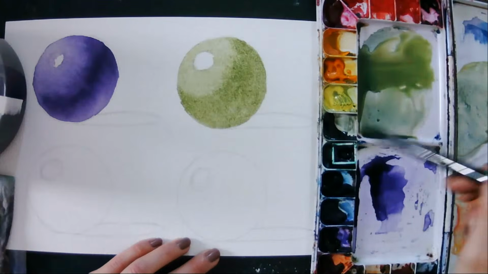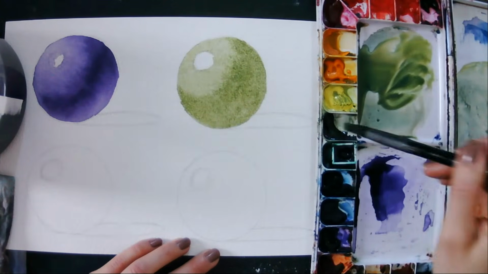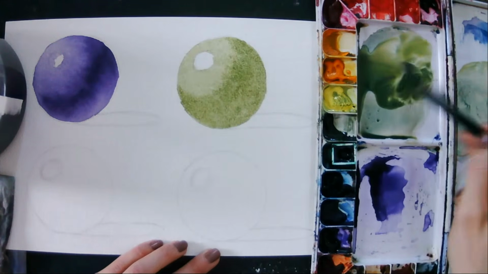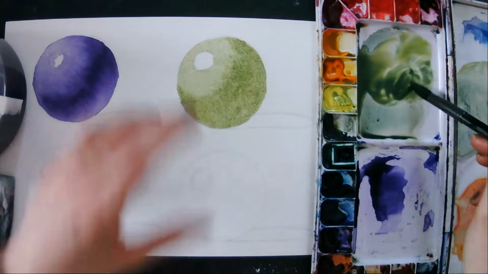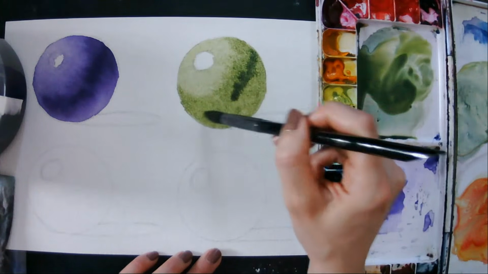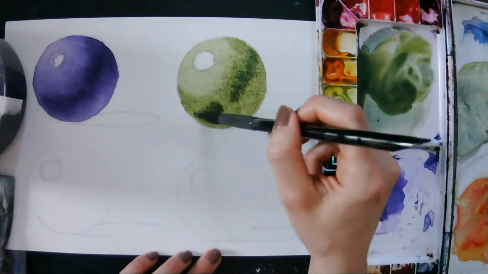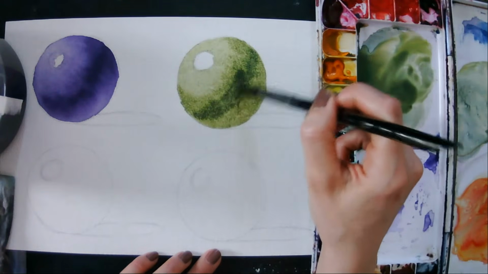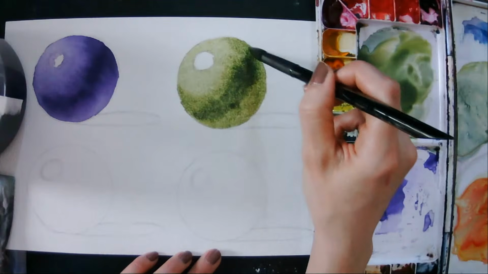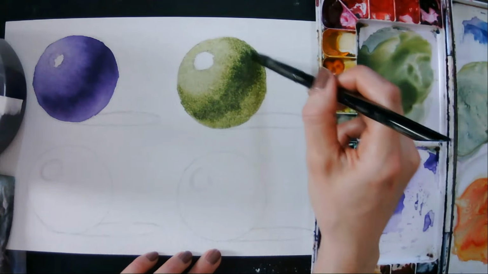All right, now I'm going to add a little bit more undersea green into the mix to darken it. And now I'm going to visualize that core shadow, that dark band in the sphere, which is darkest because no light reaches that section of the object directly, and there is no reflected light bouncing back into this area either.